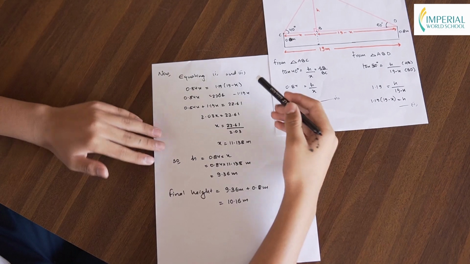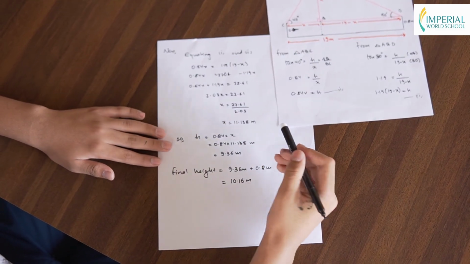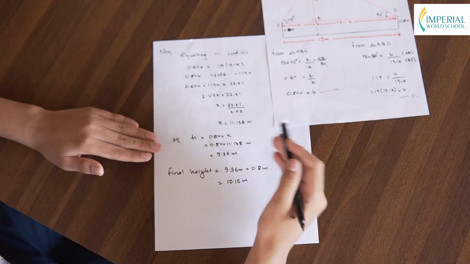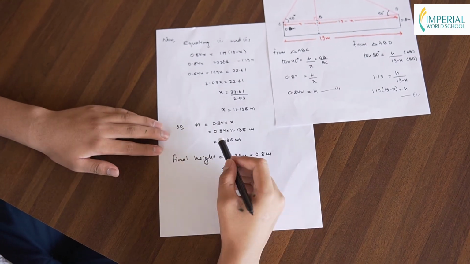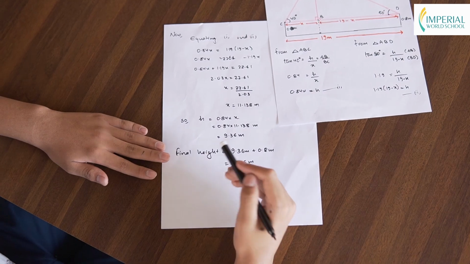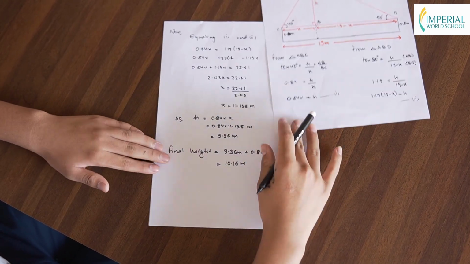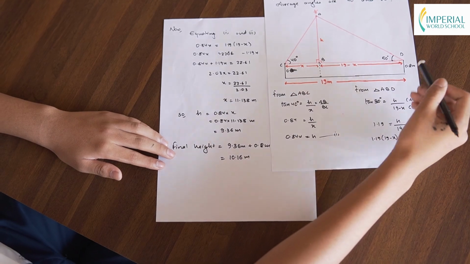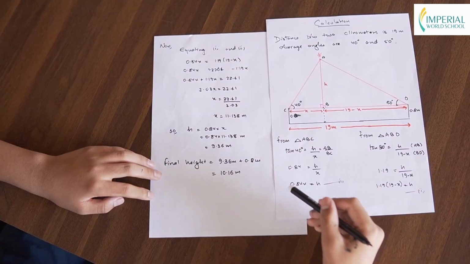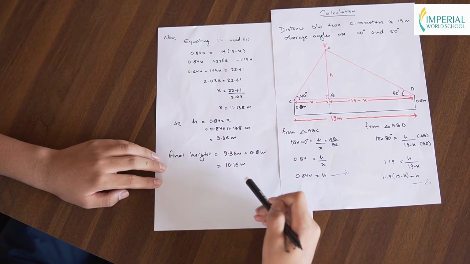After equating them, we will get x is equal to 11.138 meters. So now we can easily find the height by replacing the value of x, which will be 9.36 meters. Now to find the final height, we need to add the height of the clinometer, which is 0.8 meters. So the final height after adding the clinometer height and the height is 10.16 meters.